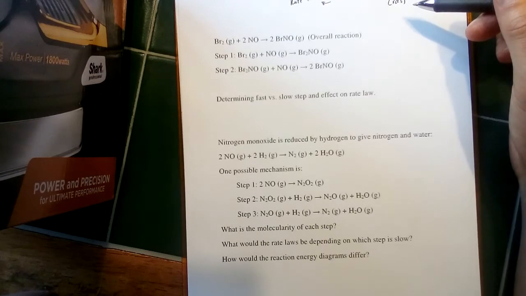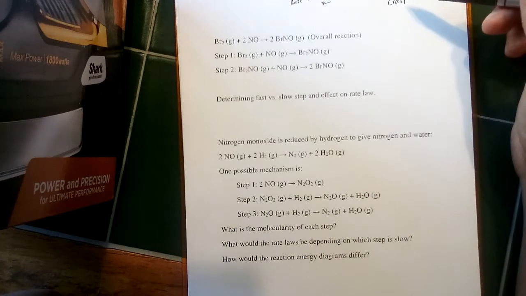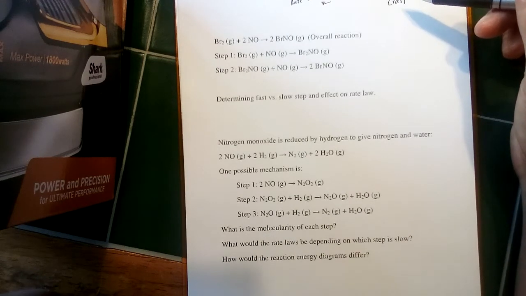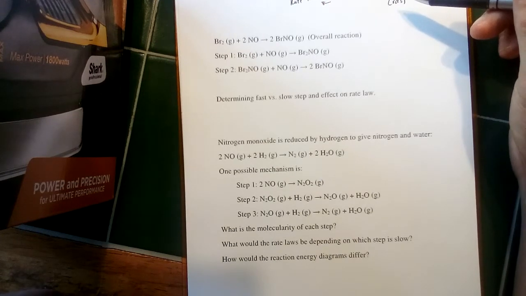When a step is slow, that means it has a high activation energy. If we break a reaction down into steps, any step that occurs before the rate determining step or during it, the rate determining step itself, any reactant involved in those steps will be part of the rate law for the reaction.